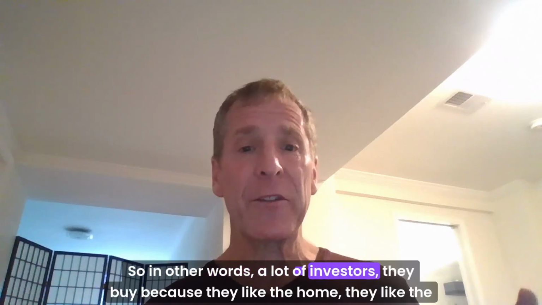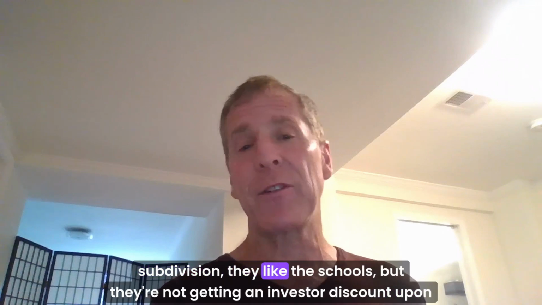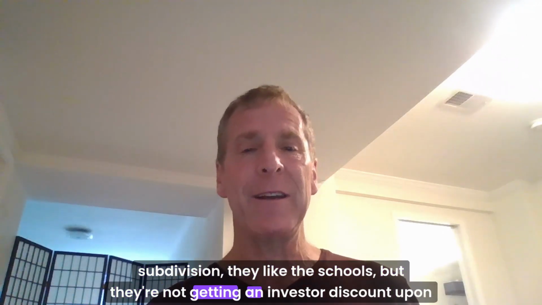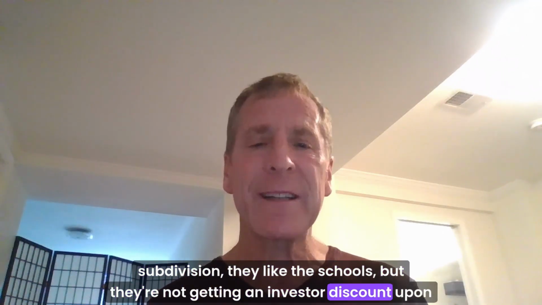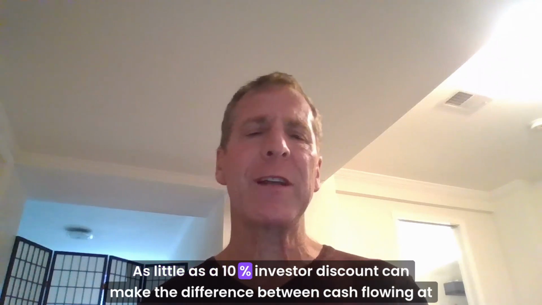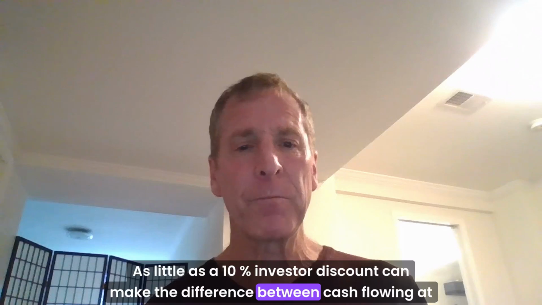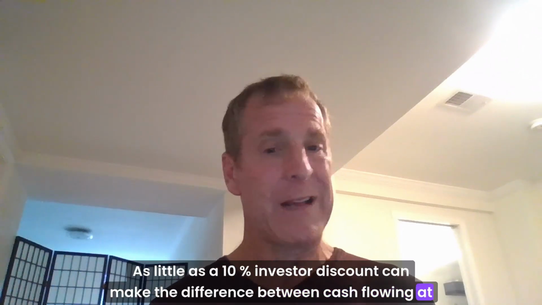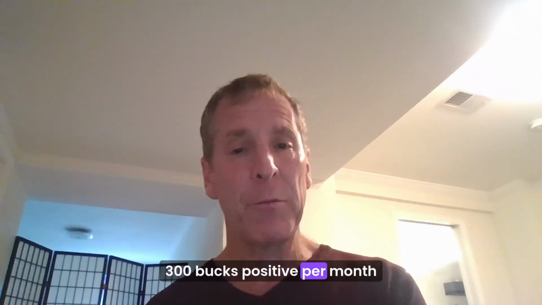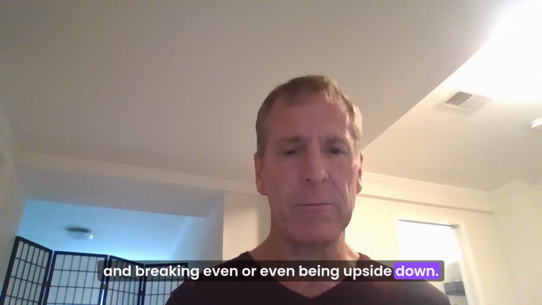property. So in other words, a lot of investors buy because they like the home, they like the subdivision, they like the schools, but they're not getting an investor discount upon acquisition. Why is that so important? As little as a 10% investor discount can make the difference between cash flowing at $300 positive per month and breaking even or even being upside down.